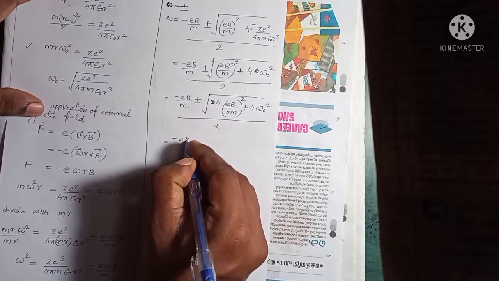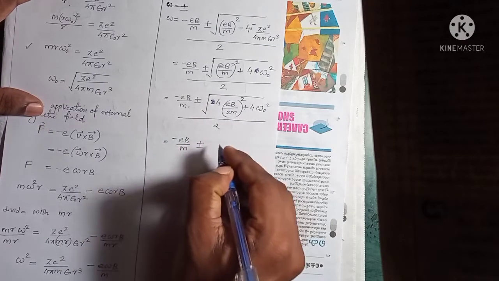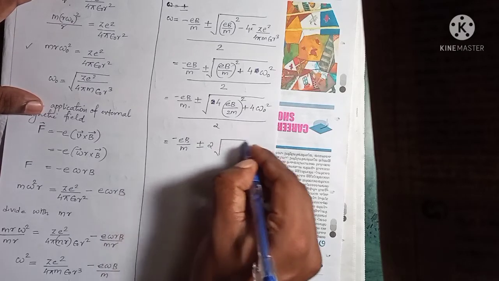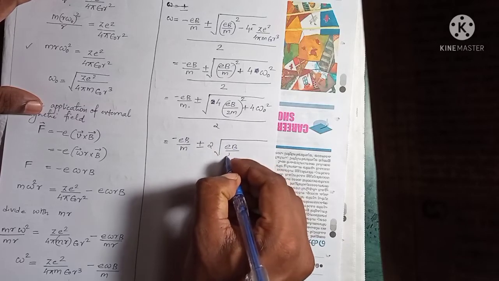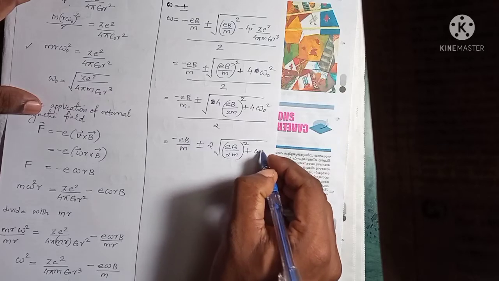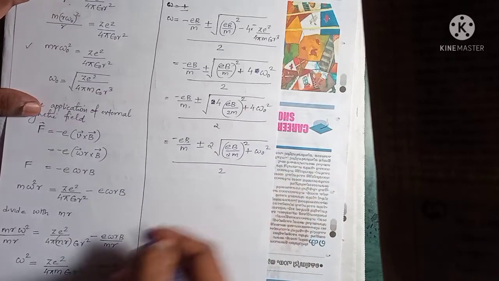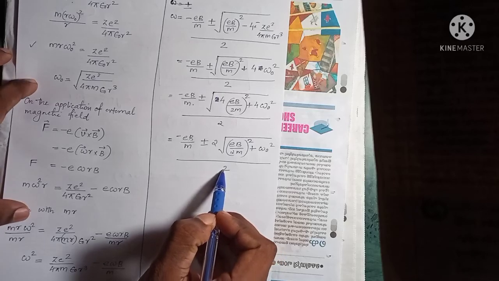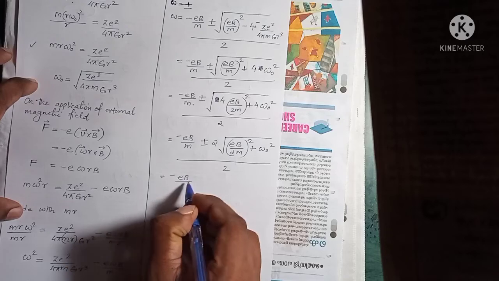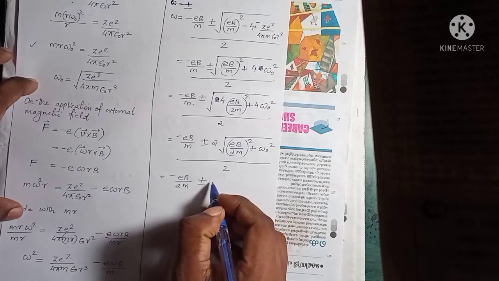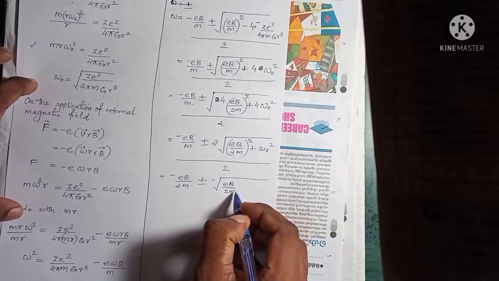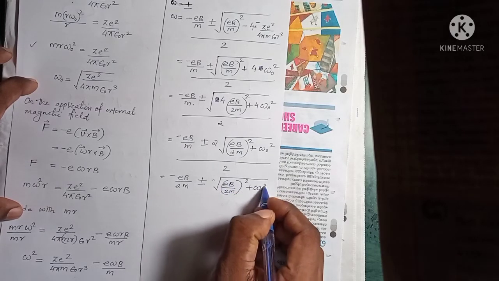So again minus eB by m plus minus 2 under root eB upon 2m whole square plus omega naught square upon 2. So just dividing both the terms by this 2, this becomes minus eB upon 2m plus minus under root eB upon 2m whole square plus omega naught square.